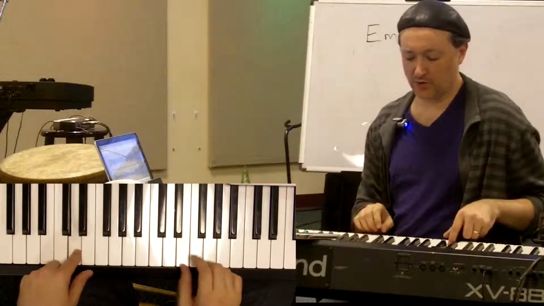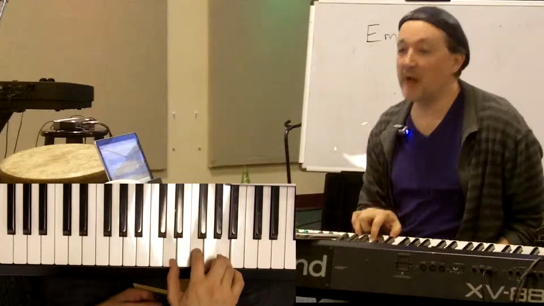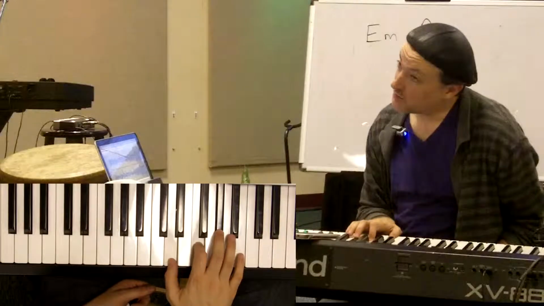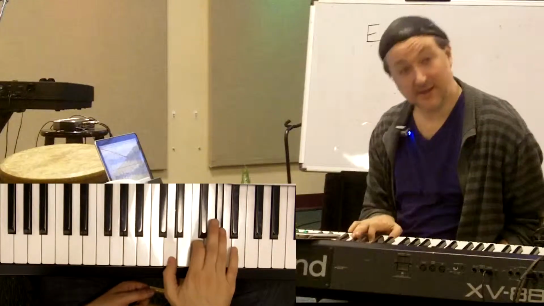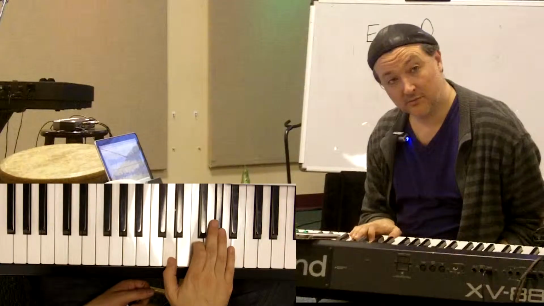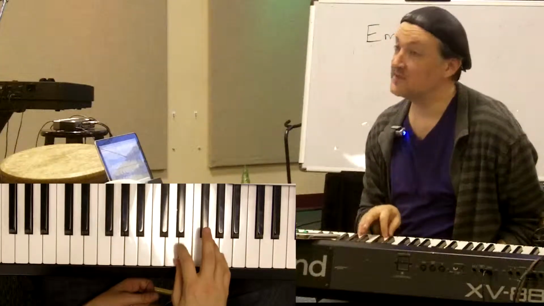Here's our bass note. So here's major, and here's minor, and here's augmented, and augmented. That's augmented. This is diminished. I'm sorry, I said it wrong. sus2, sus4.